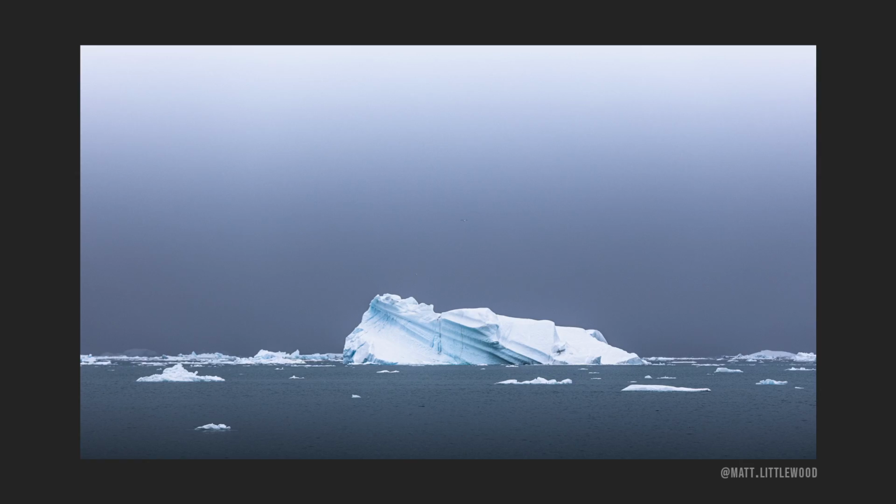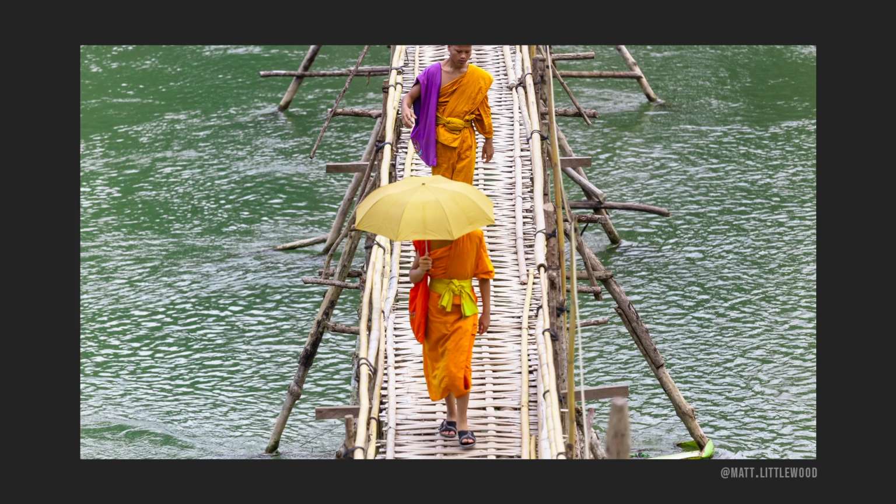These 7 features will help take your images from raw files to photos like this. Obviously, I'm going to save the best to last, but let's not mess about and get straight into it.